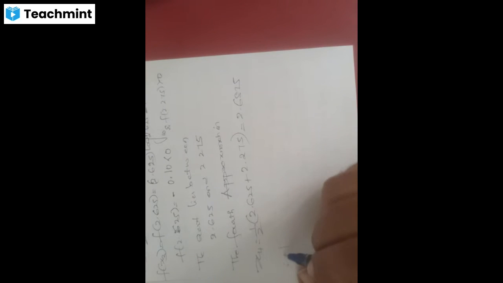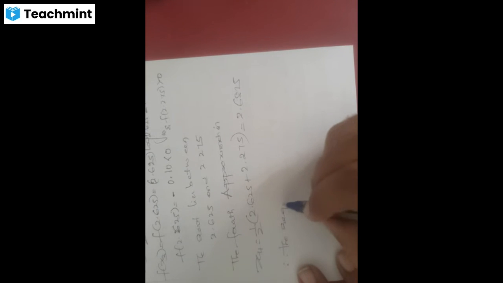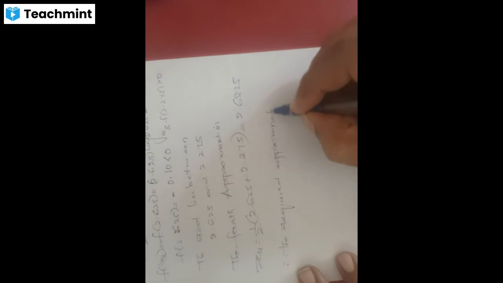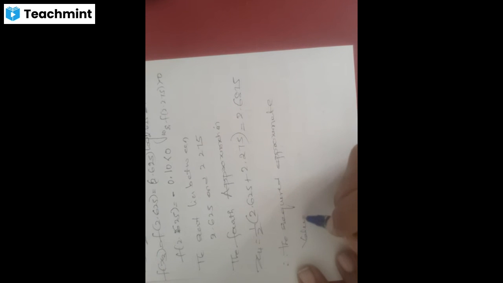They're asking only for four iterations, so I can stop here. Therefore the required approximate value is 2.6875.